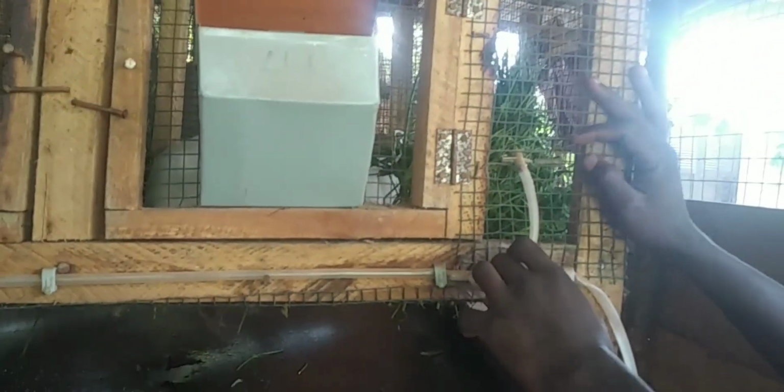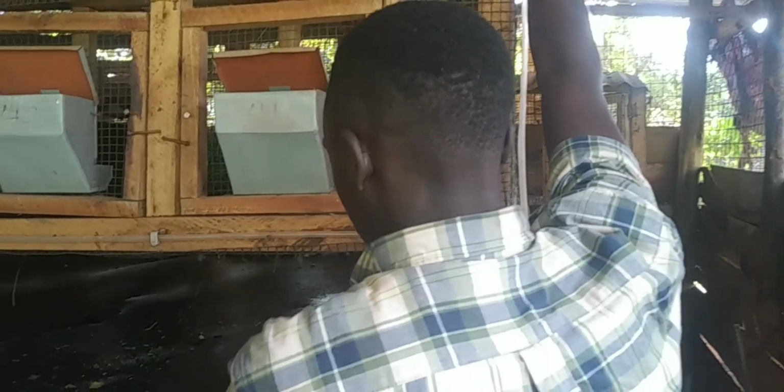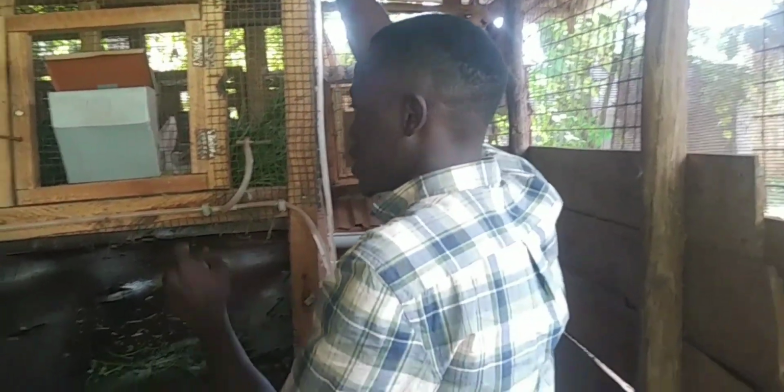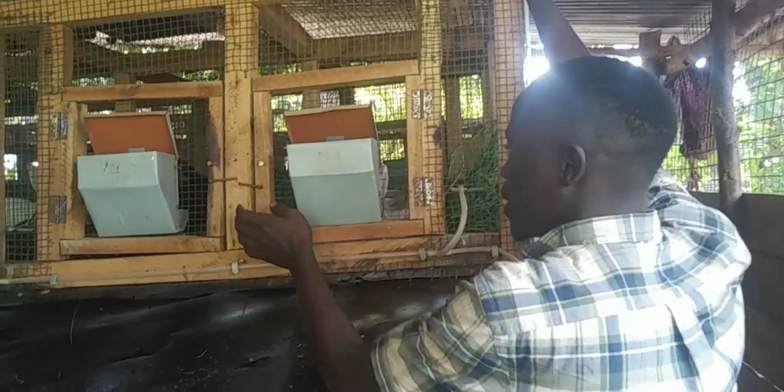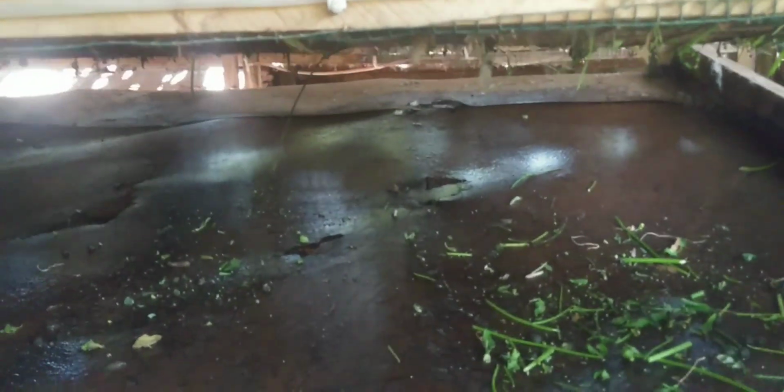We have this nipple for the drinking water for the animals. And looking keenly under the rabbit house shows that this is a ground raised unit where the rabbits are able to keep above, and their droppings always drop down for easy hygiene and sanitation.